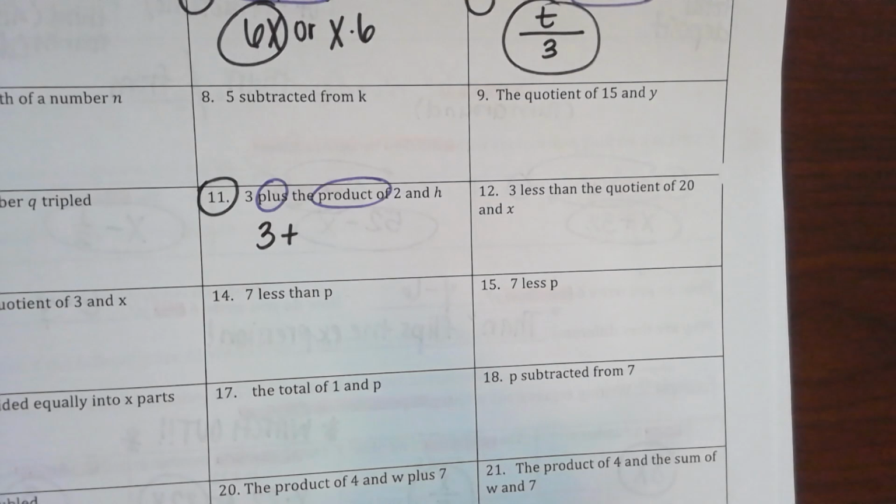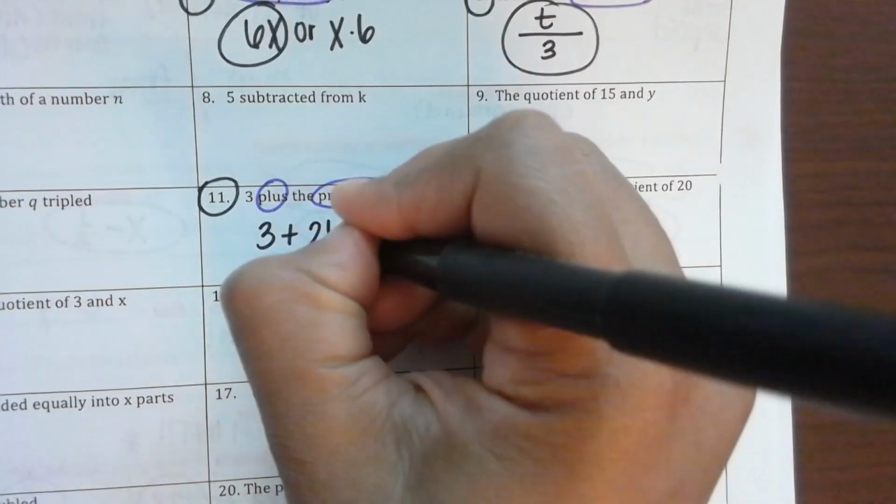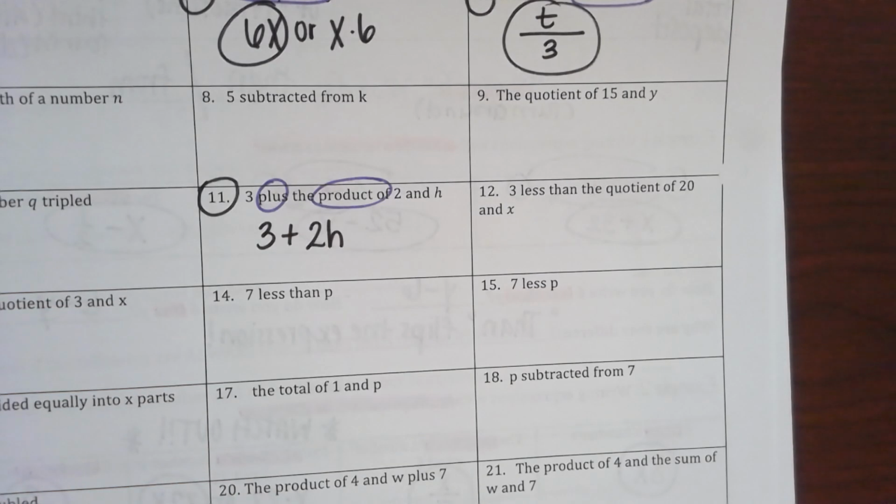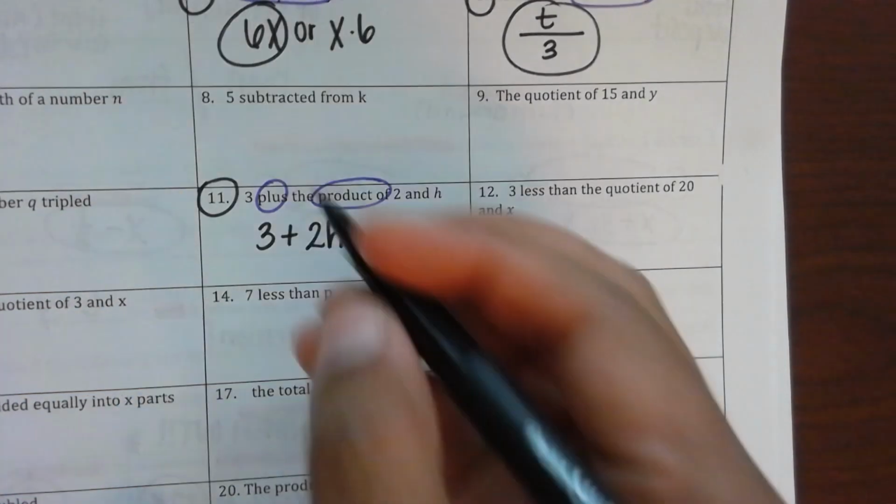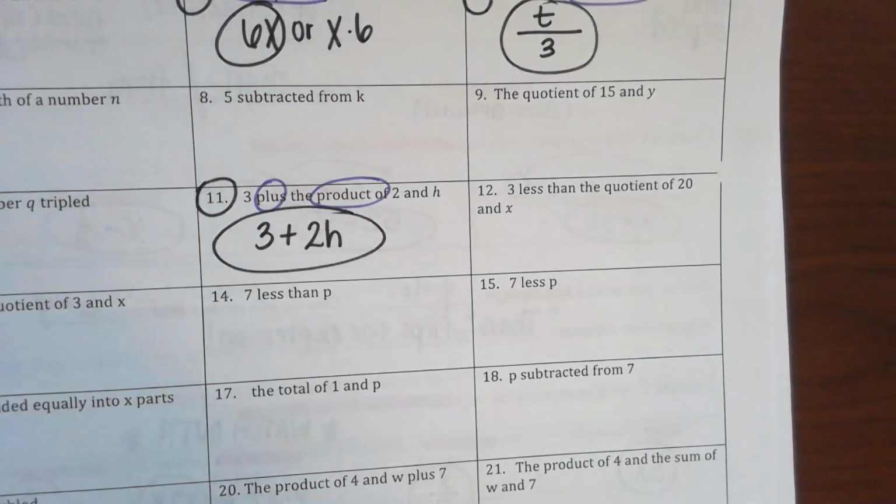Because it's not of an actual operation. It's just plus and then this of that, right? So parentheses aren't needed here. So what would come next? Just 2h. If you wrote 2 times h with a little dot, I still gave you credit. So you are okay. But remember, this is the most common way we will see it written. Any questions here?